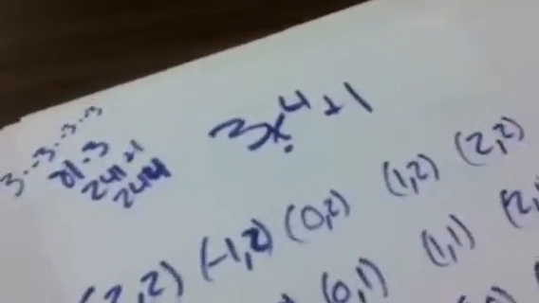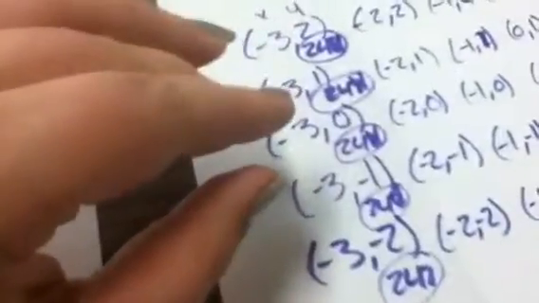So what you're going to do is, you see how this whole row has -3 as the x value. Since the y value doesn't make a difference here because there is no y value, this whole row is going to be 244. And then we move on. I'll figure all those out and get back to you in a minute.